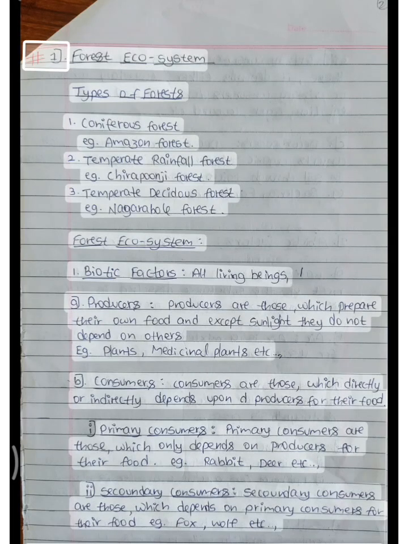Number 1. Forest ecosystem. Types of forests. 1. Coniferous forest, e.g., Amazon forest. 2. Temperate rainforest, e.g., Kairapunji forest. 3. Temperate deciduous forest, e.g., Nagarabal forest.